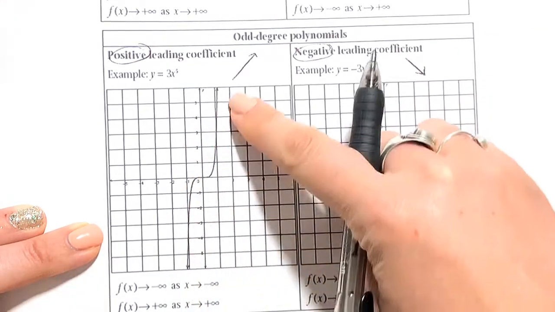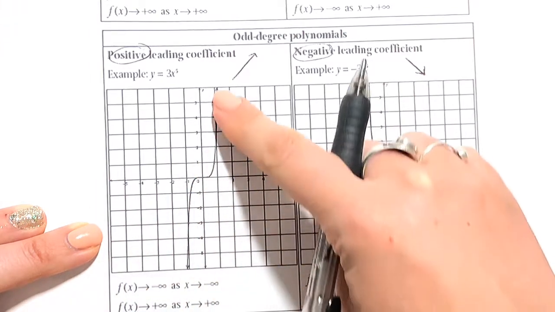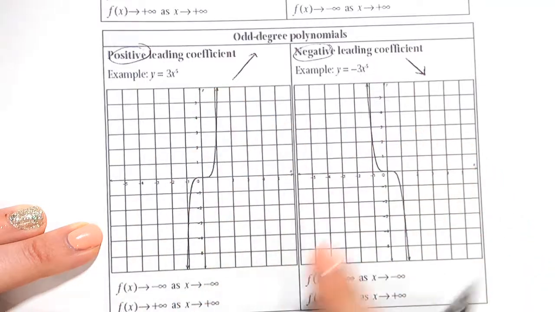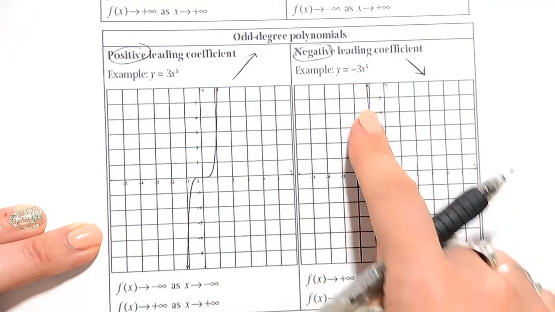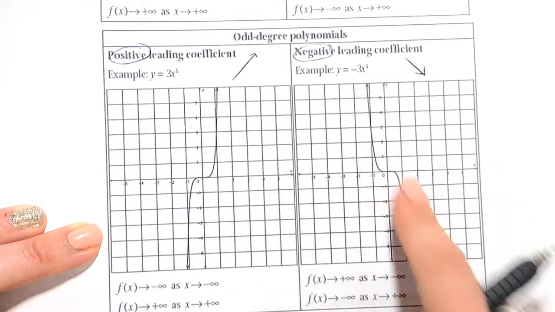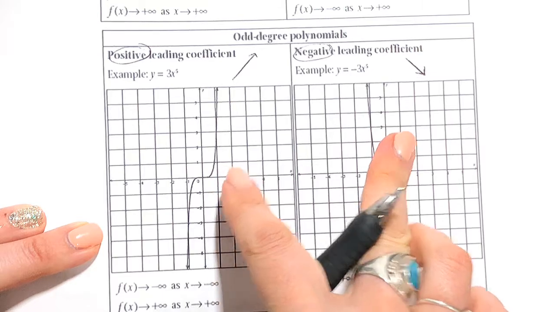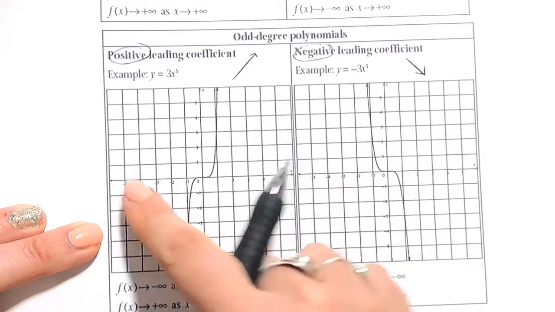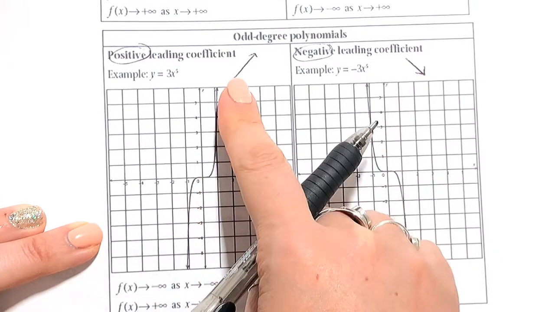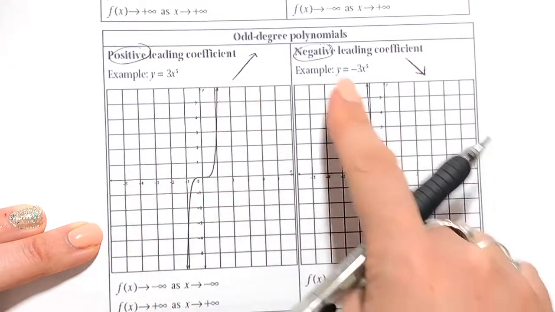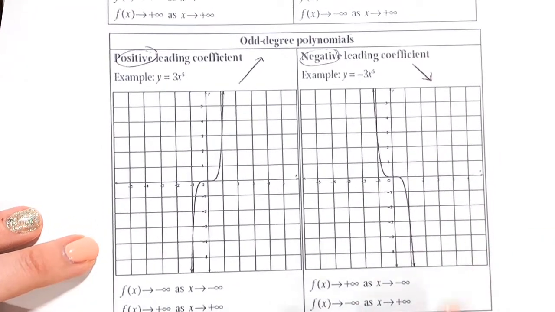That gives you the overall shape: if I'm going from left to right, this graph is going up in the positive direction. But if I'm going from left to right still, I'm going down in this one. So that's my trick to tell these two apart, think of it as a slope. We always go from left to right, the same direction we read. In this one I'm going up, so I'm going positive, and in this one I'm going down. So that is your end behavior.